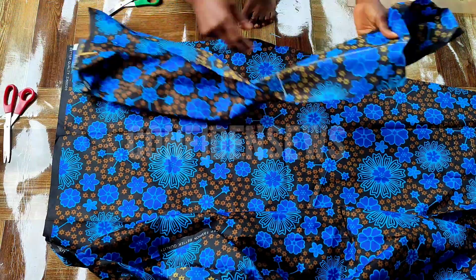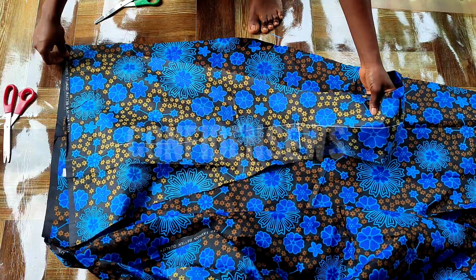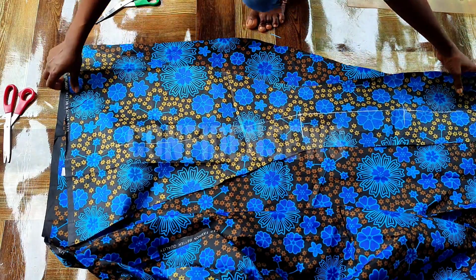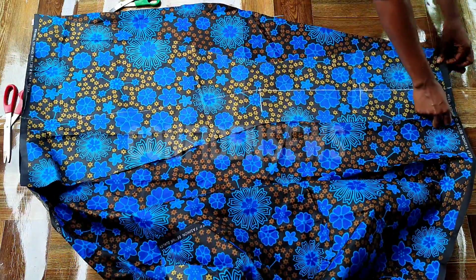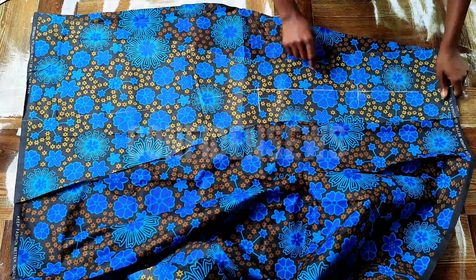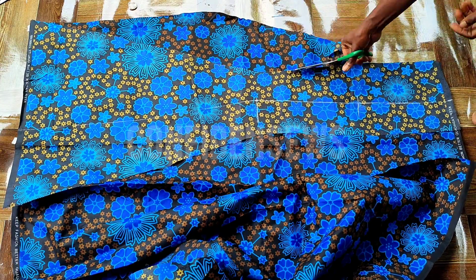I'll open it up and then place it on. You can see what I did. The part on the single fabric on the floor, right? The part that is bigger, that looks bigger, that is where I place the hem of the center that I already cut out. That is what I meant by interchanging your fabric as you cut.